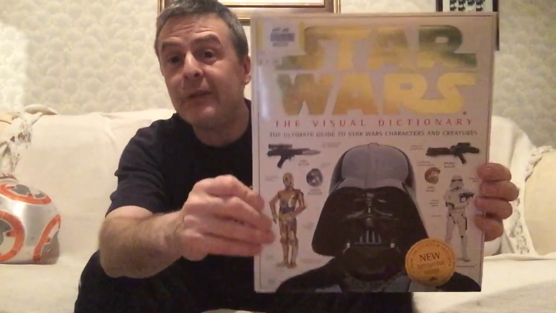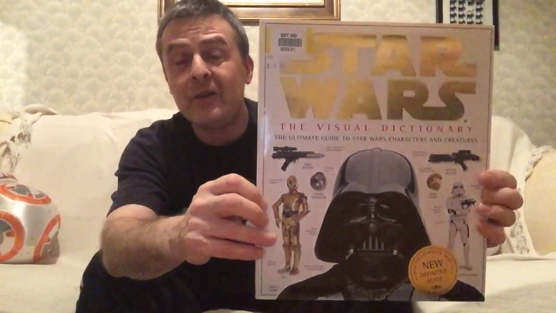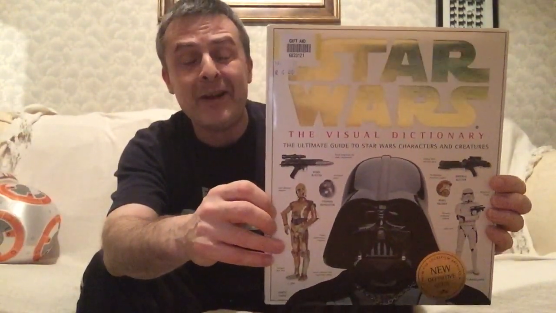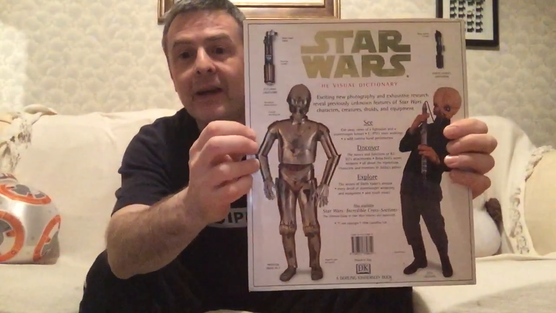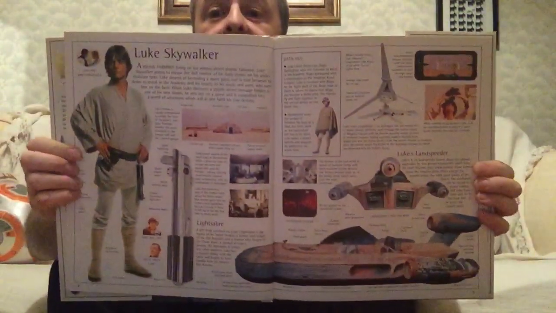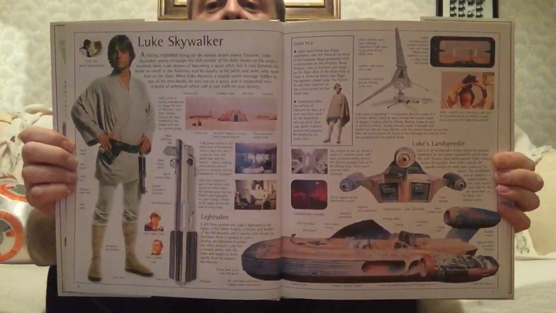So first of all, Star Wars, the original trilogy. I got most of these from charity shops, all of the older ones certainly. There is Lord Vader, and we see the Bith and 3PO, just one or two images from this. Luke Skywalker and its land speeder.